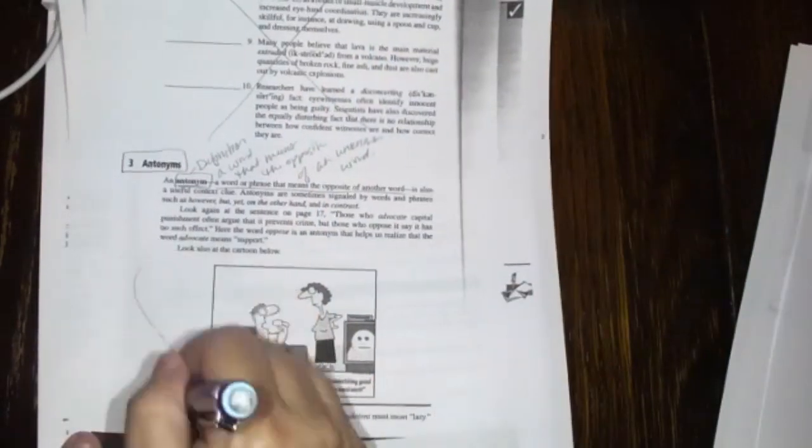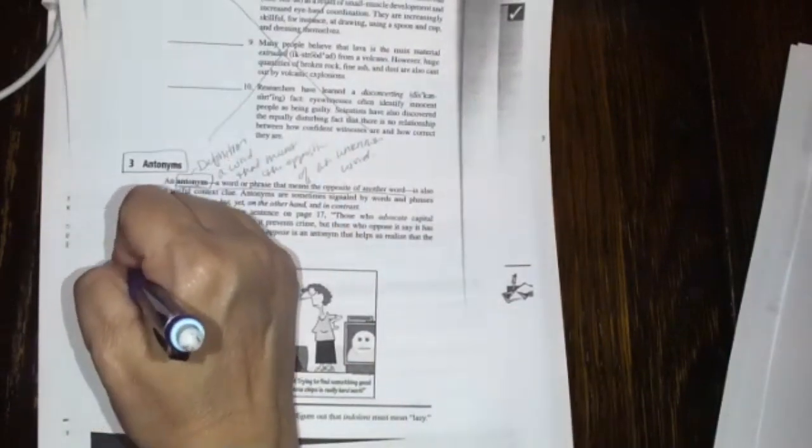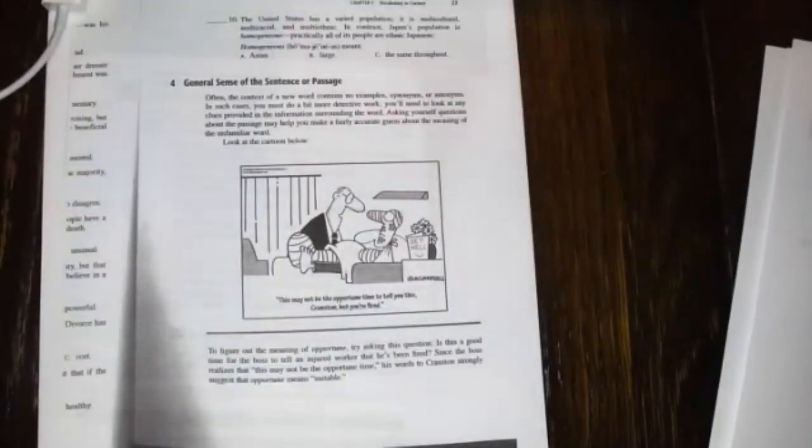I would definitely read the comic because I like it, and this is all content here. So I would read that. I would do the check for understanding. And I'm going to skip the practice because I get antonyms too. They're easy for me. Okay. So there's that.